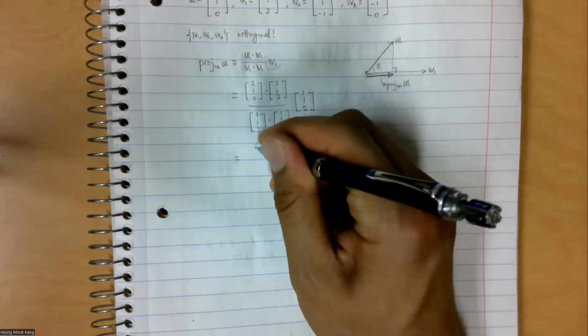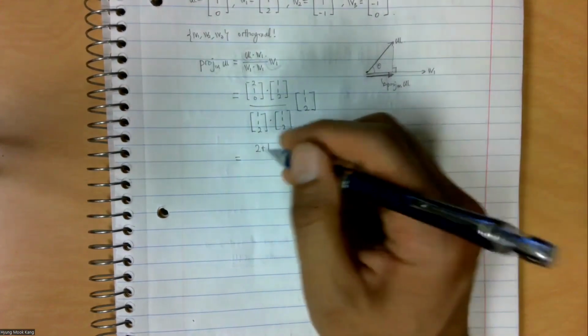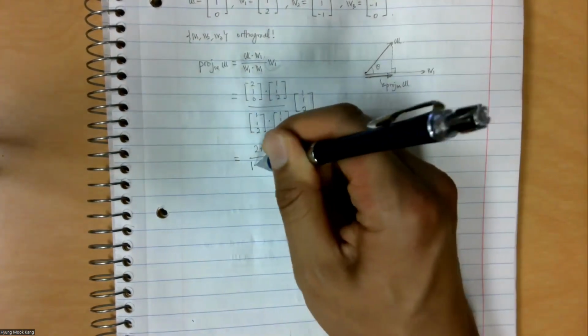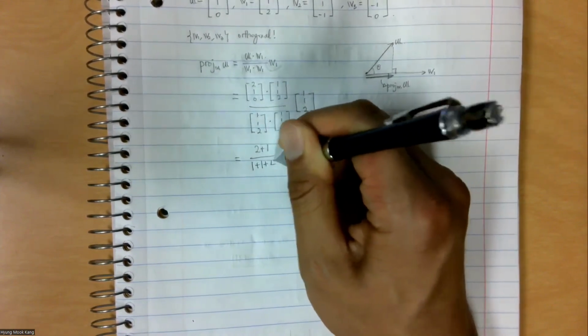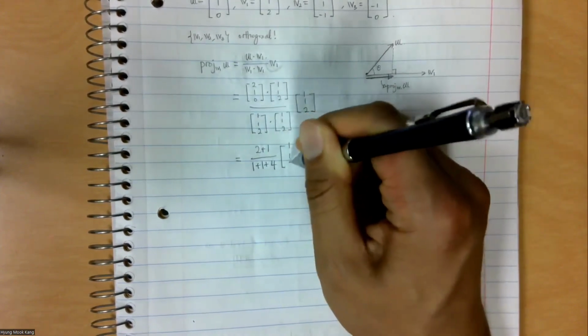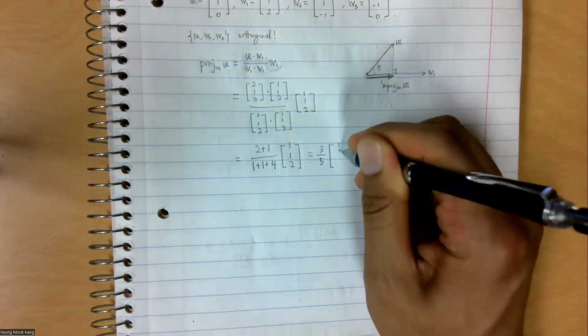So 2 times 1 is 2, plus 1 times 1 is 1, and 0 times 2 is just 0. On the bottom we've got 1 times 1 is 1, 1 times 1 is 1, 2 times 2 is 4. So this is 3 over 6 times (1, 1, 2).